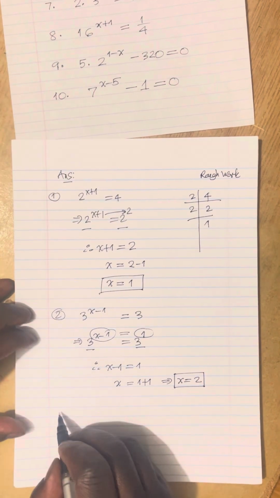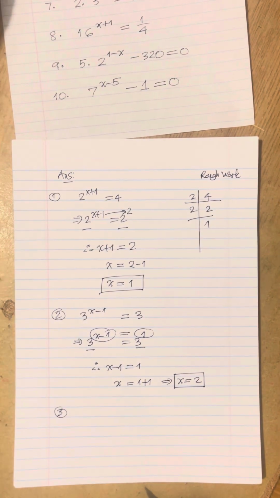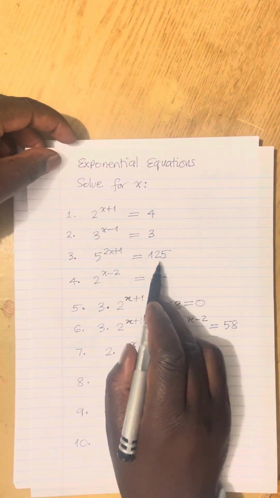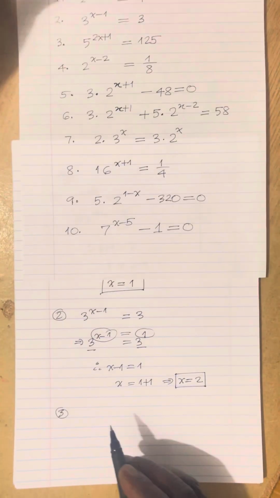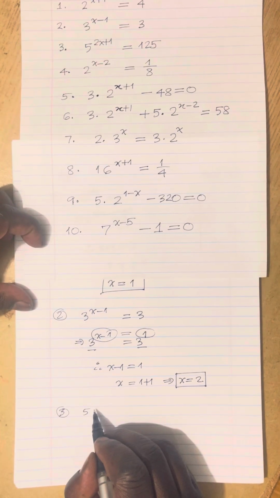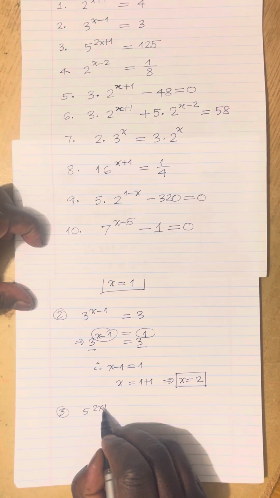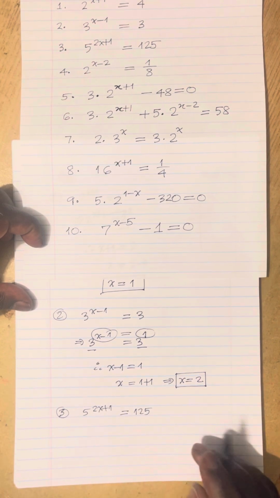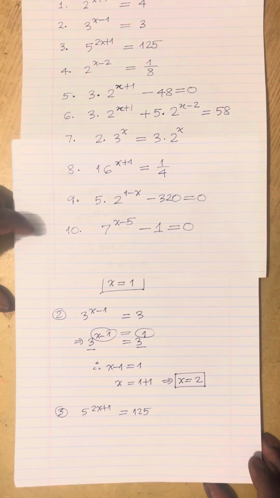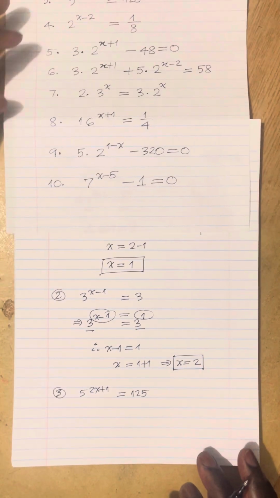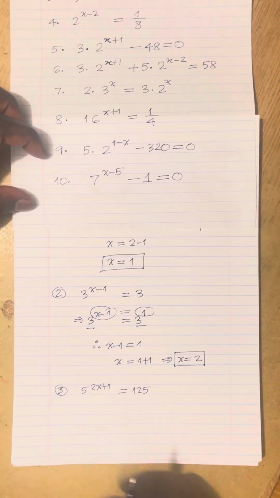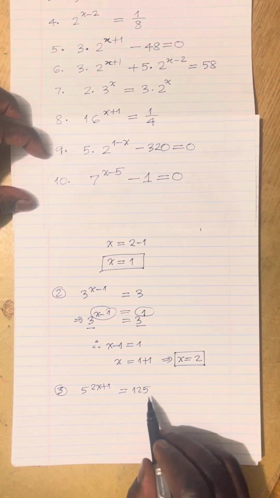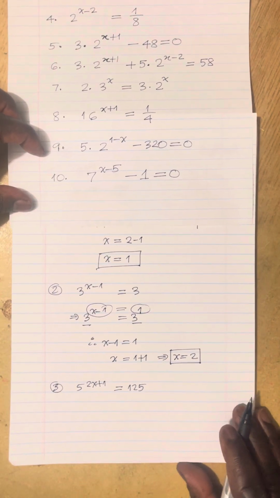Right, let's move on to number 3. Equation number 3 says 5 power 2x plus 1 equals 125. So 5 to the power 2x plus 1 is equal to 125. Now, we can see that the smaller of the two bases, 125 and 5, is 5. Again, I'm going to break down the 125 to base 5 as follows.